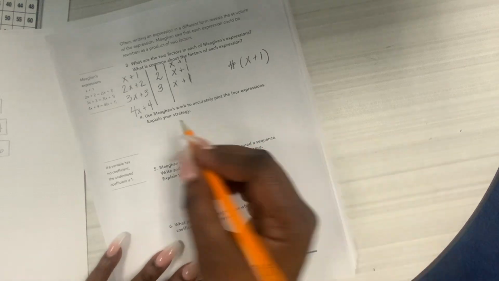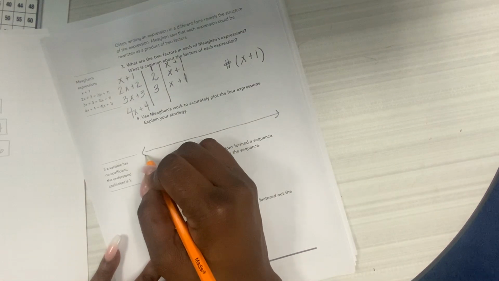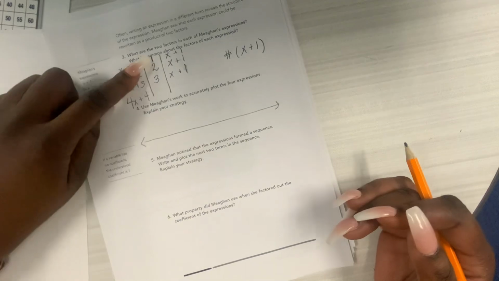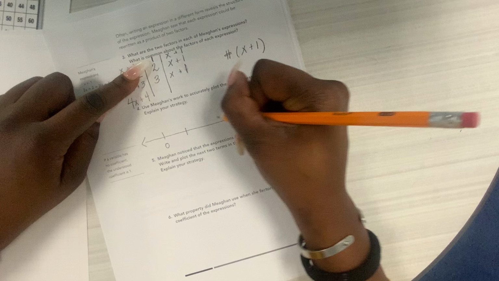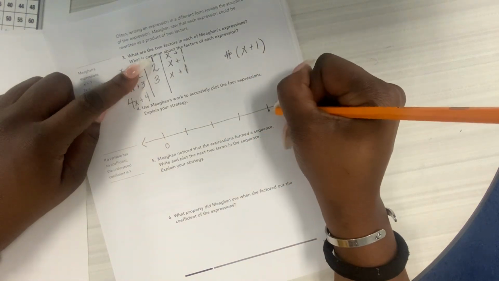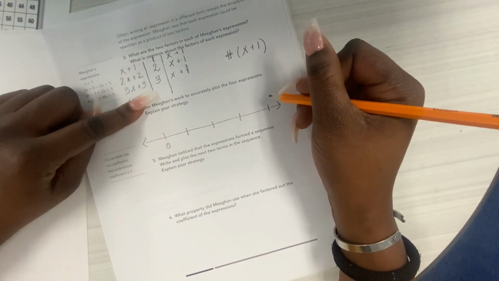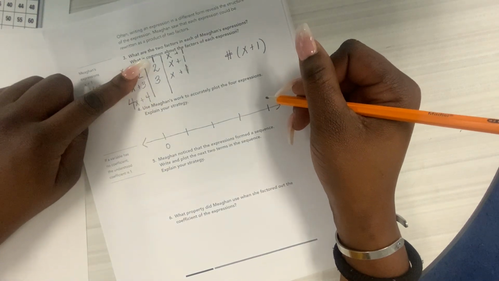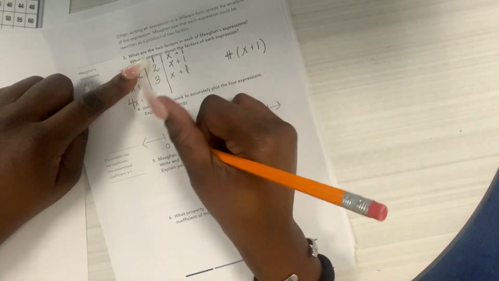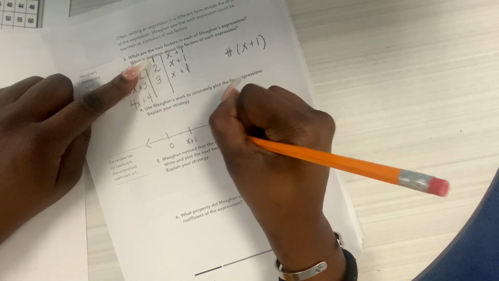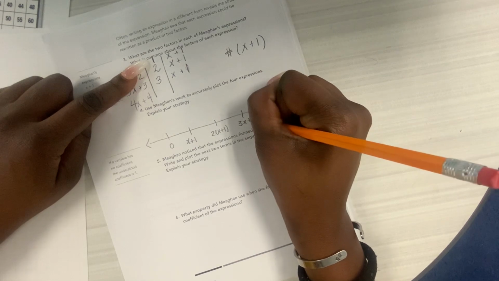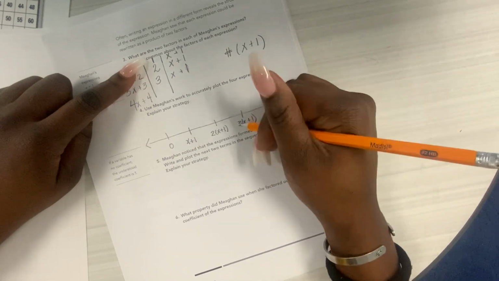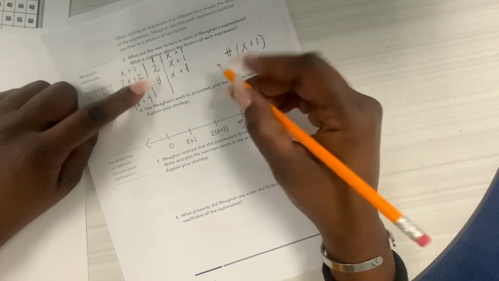So now we're going to use Megan's work to accurately plot the 4 expressions on the number line. And we've already done that because we did it on the last one, but this is just another way to see it. So we know that all of these are positive, and then we would know that 1, 2, 3, and 4. 1, 2, 3, and then whatever you come up with for that one. And so that's how we would plot it on the number line. It should be x plus 1, 2x plus 1, 3x plus 1, because we're going to multiply everything times 3, and then the one that you came up with here, so you can see it.